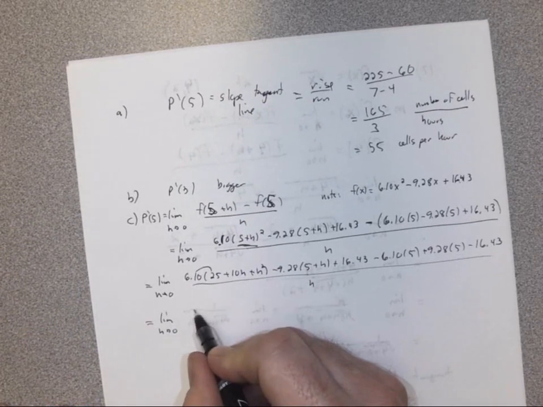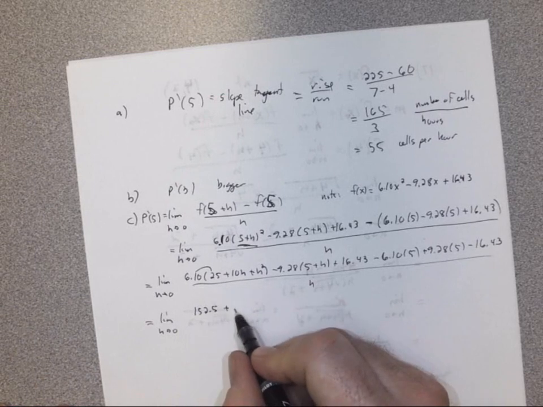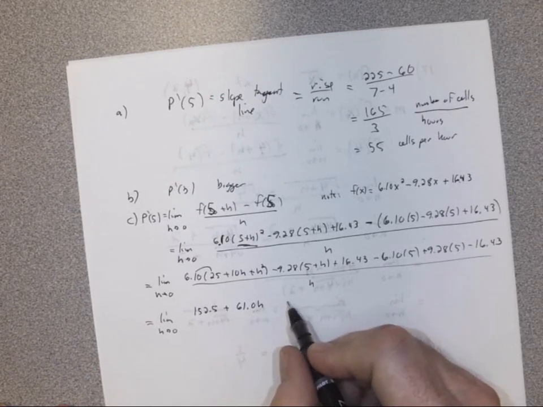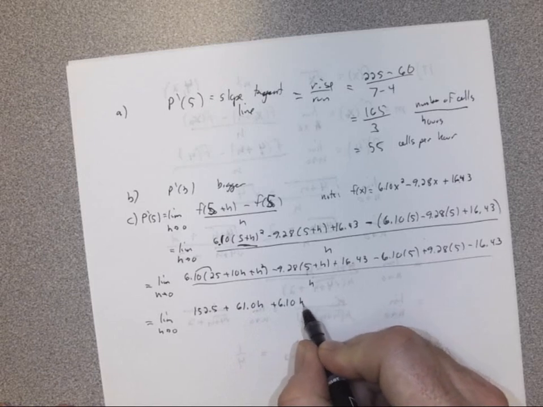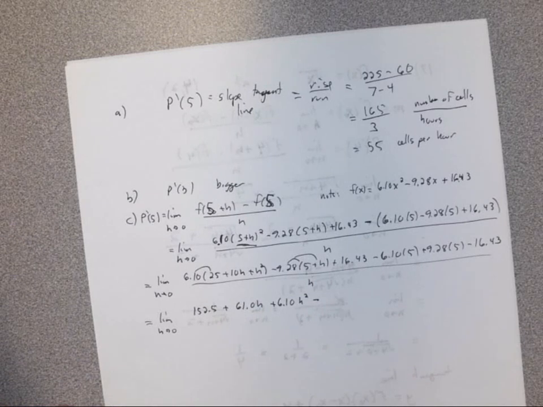So multiplied here, I get 152.5 plus, multiplied by 10, is going to be 61.0 times h plus 6.10 h squared, minus, distributing there, 9.28 times 5.